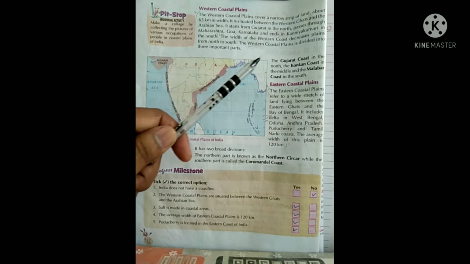Gujarat coast in the north, and this is Konkan coast in the middle, and Malabar coast in the south. So Gujarat coast, Konkan coast, and Malabar coast. Like this, the western coastal plain is divided into three important parts.